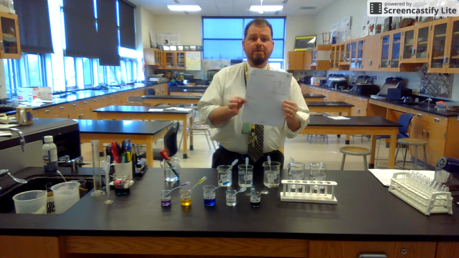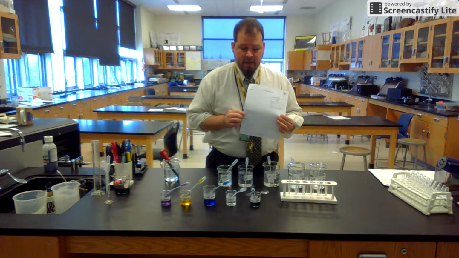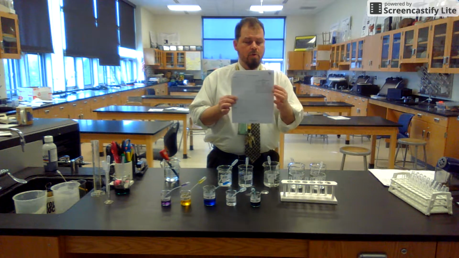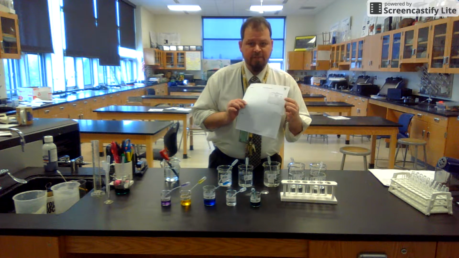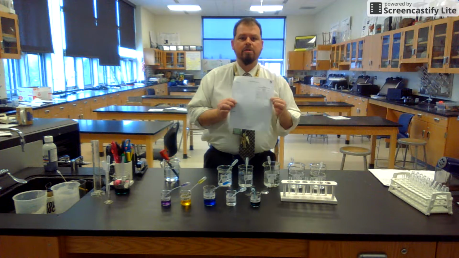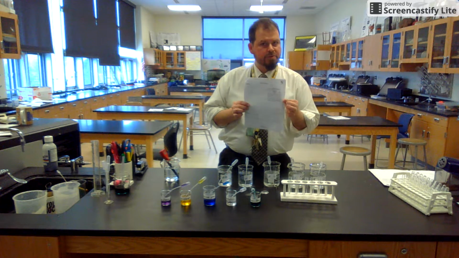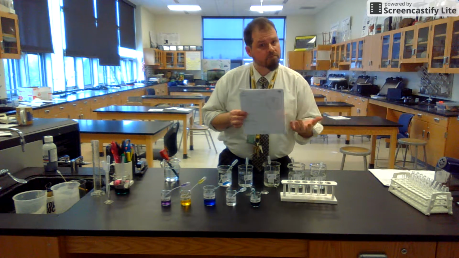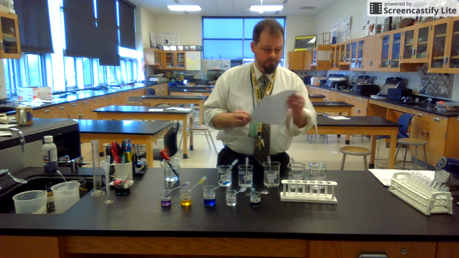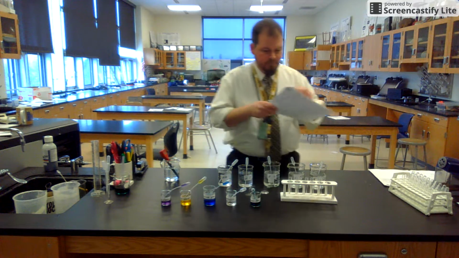Purpose. The purpose of this lab is to verify that the indicators do what the reference table chart tells us they're going to do. And then we're going to use indicators to determine whether some unknown solutions are acidic or basic. Okay, there's the purpose. Procedure. Here we go. So follow carefully.